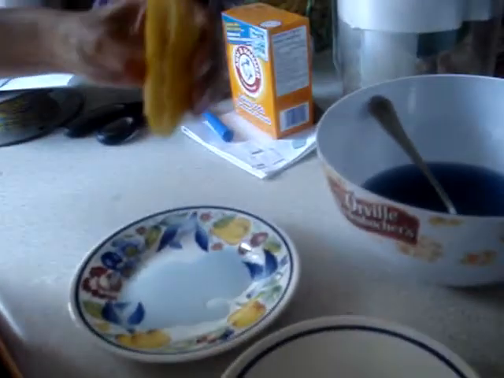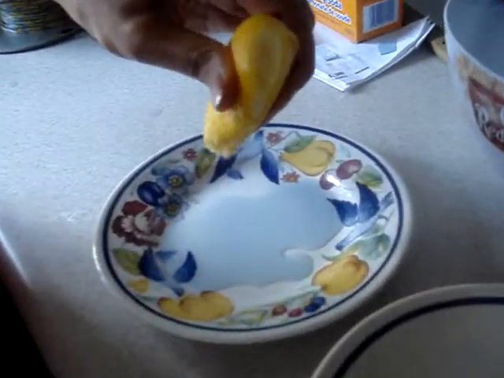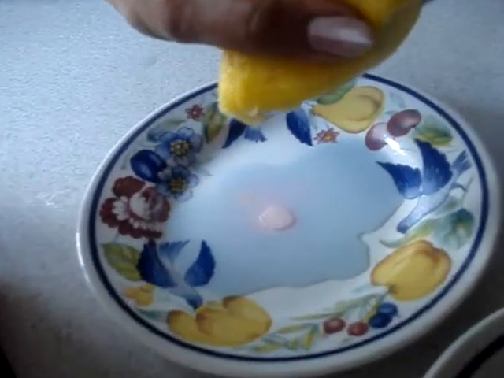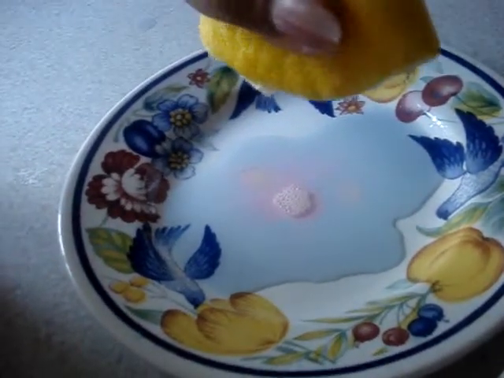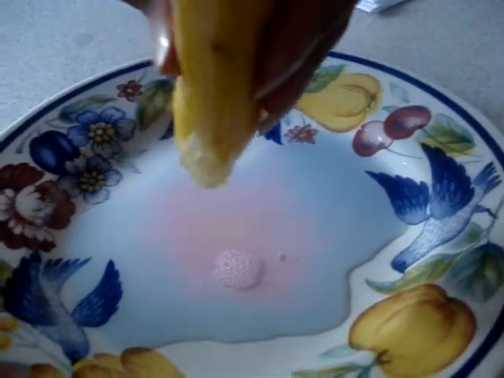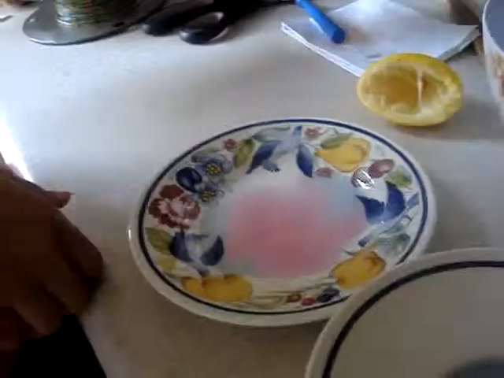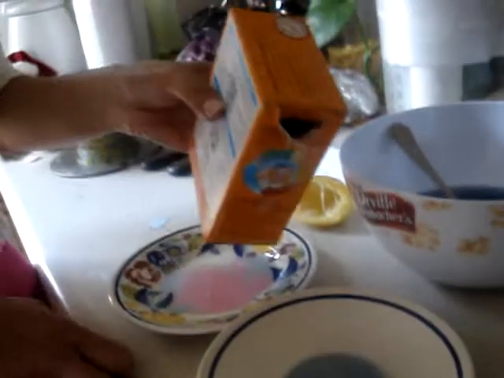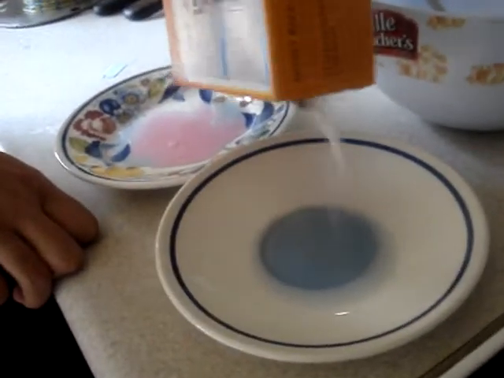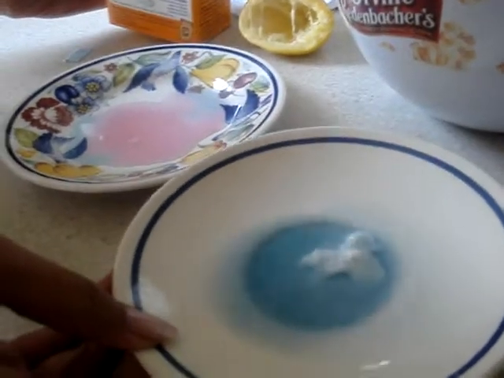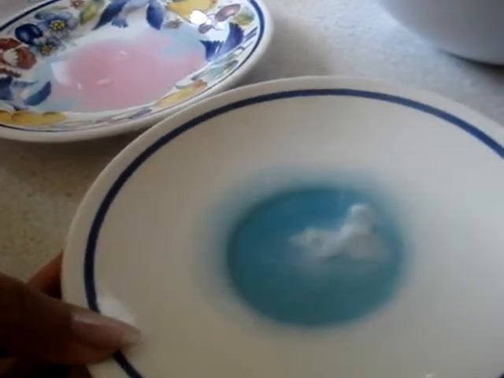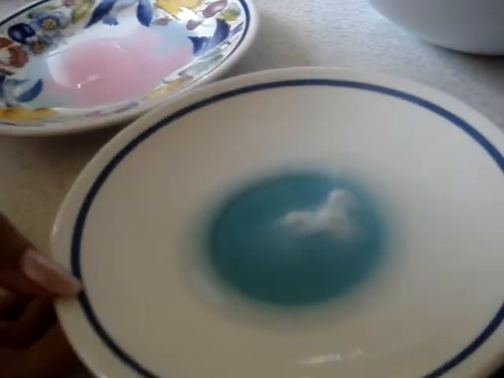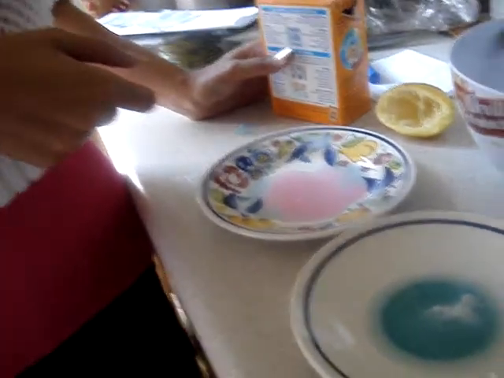And you put some acid, like a lemon. As you can see, the juice is turning pink. This indicates the lemon is an acid. Okay, and if I add baking soda into the juice, it will turn green. This is how you can indicate whether something is a base or an acid. Bases turn green, acids turn pink.